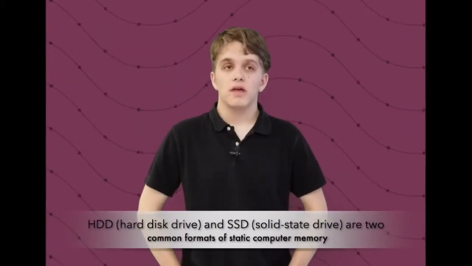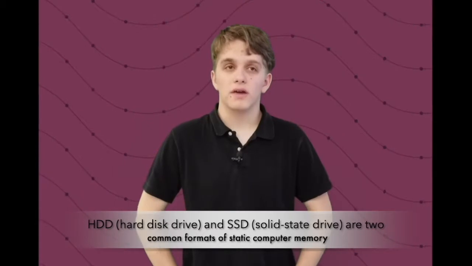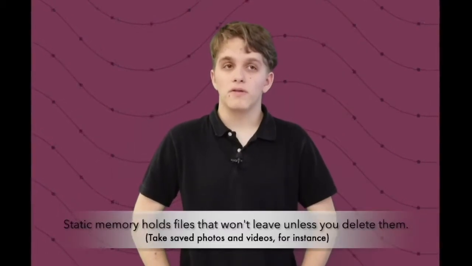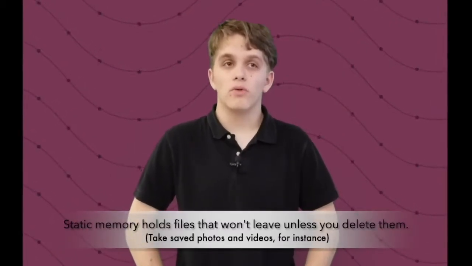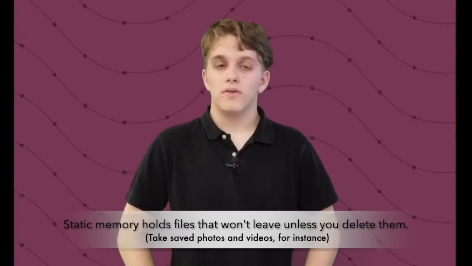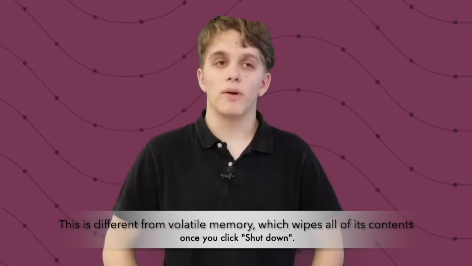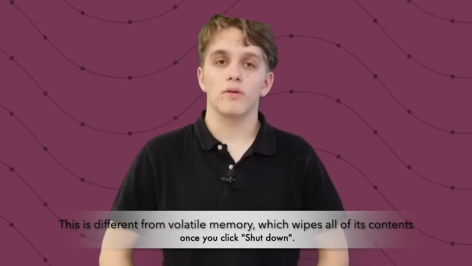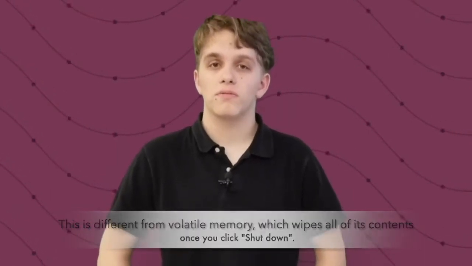We're going to be talking about what is an HDD and what is an SSD. An HDD and SSD are two common formats of static computer memory. Static formats hold files that won't leave unless you delete them. Take saved photos and videos, for instance. This is different from volatile memory, which wipes out all the content once you click shutdown.